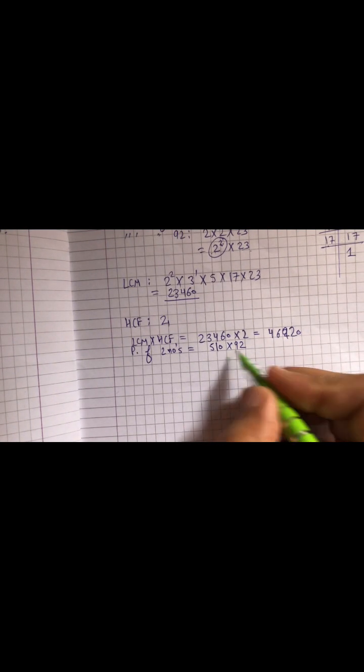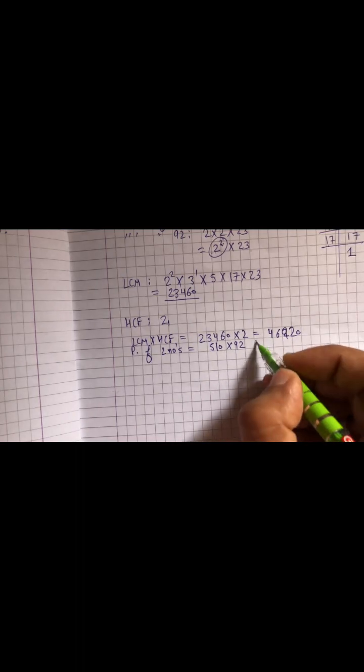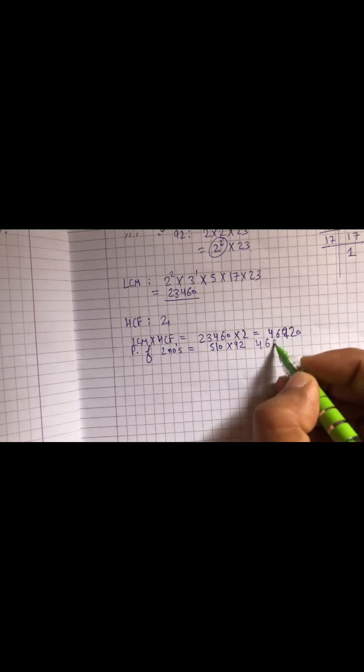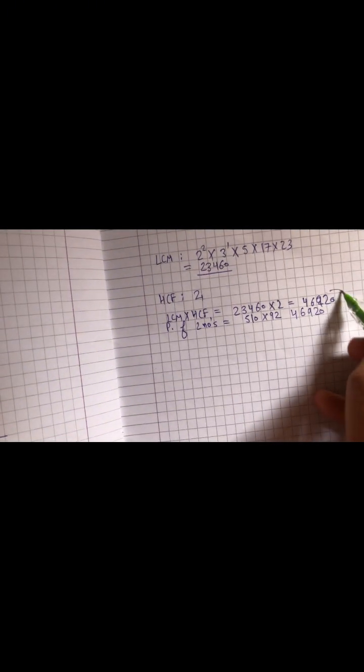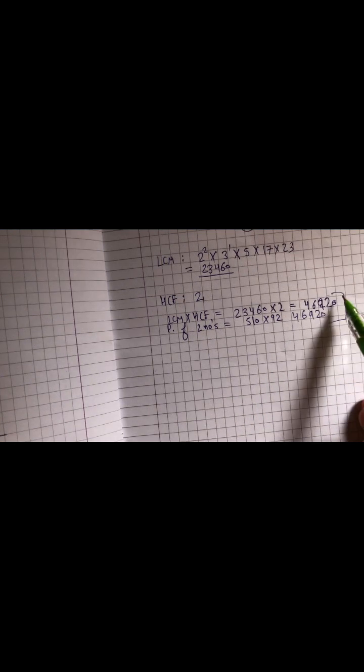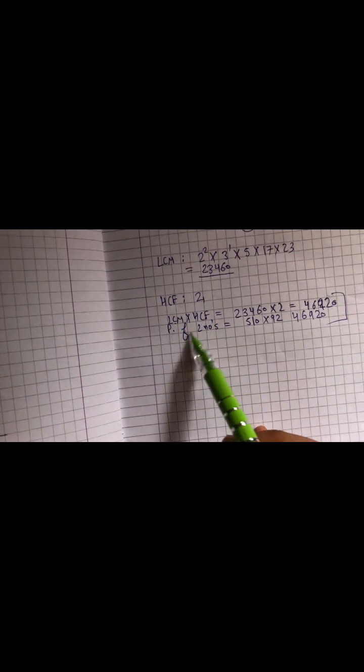And LCM into HCF also gives 46,920. You can use a calculator for this. So you will get that LCM into HCF is equal to the product of the two numbers, hence proved.